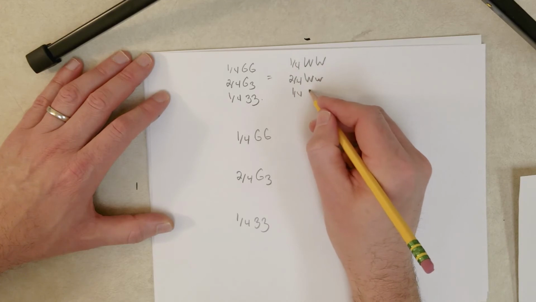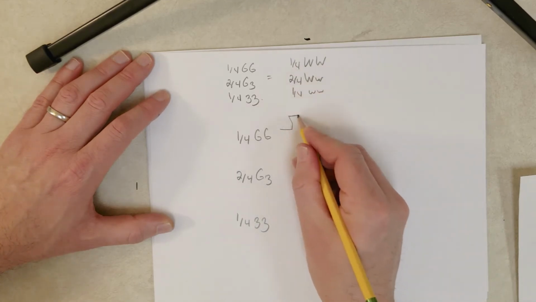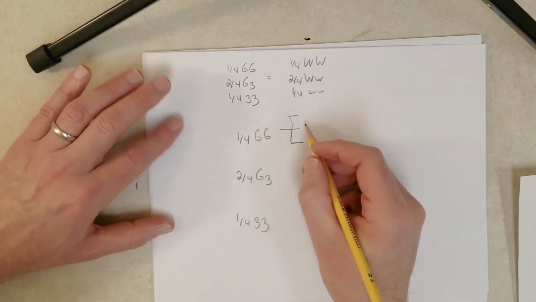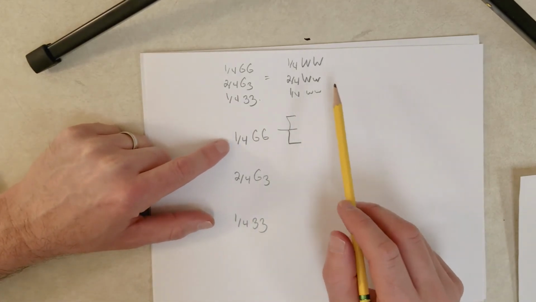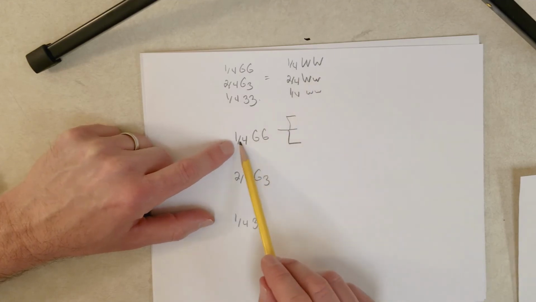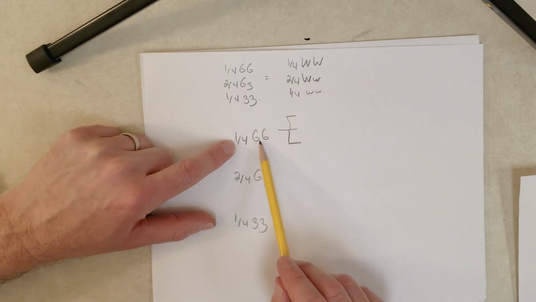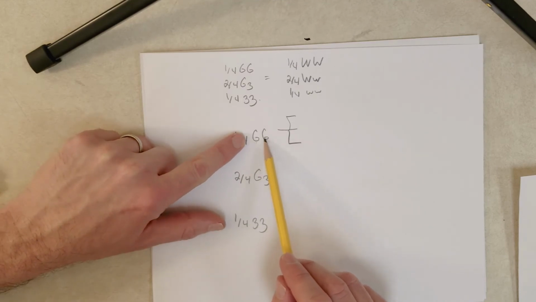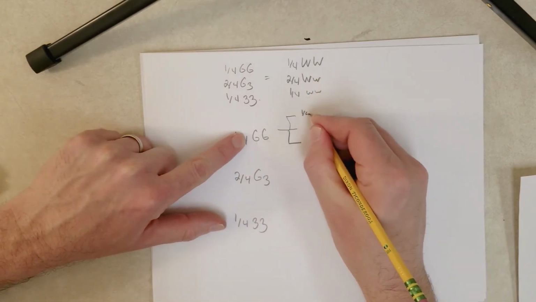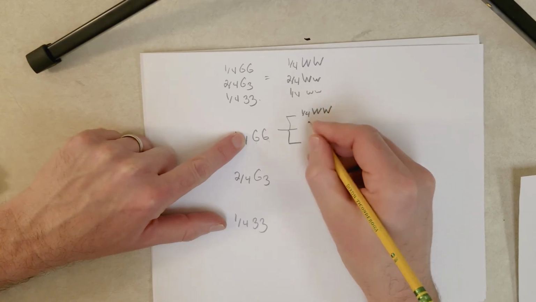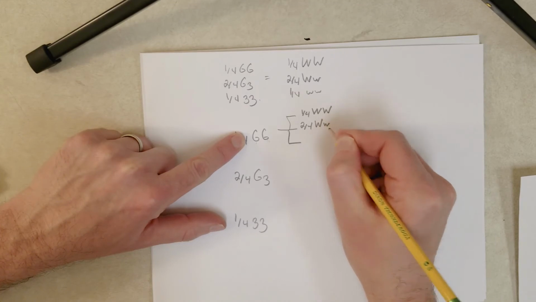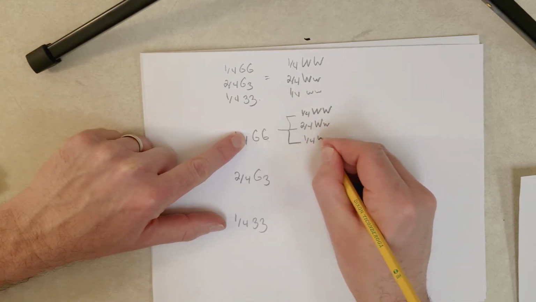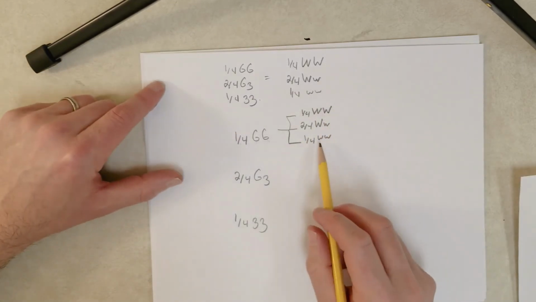1/4, 2/4, 1/4. And what I'll do here is, well, how can I explain this? The best way to explain this is, of all the offspring from the cross, 1/4 of them will inherit 2 big G alleles. Of those that inherit the 2 big G alleles, 1/4 will also inherit 2 big W alleles. 2/4 will inherit 1 big W, 1 little w, and 1/4 will get 2 little w's.